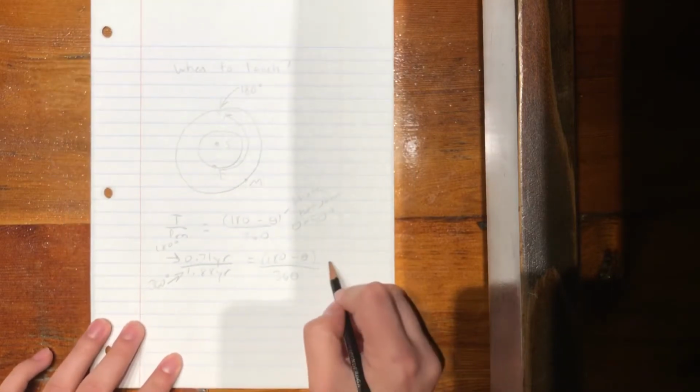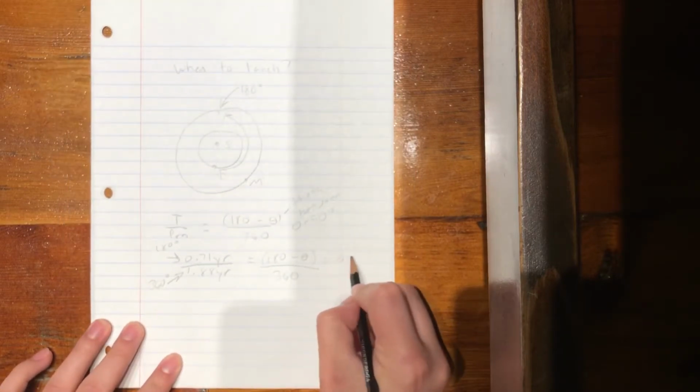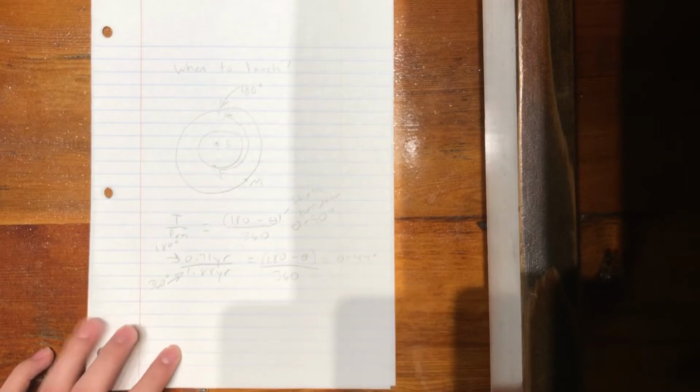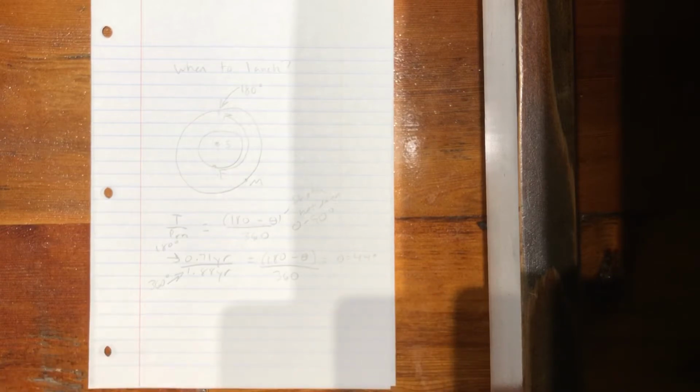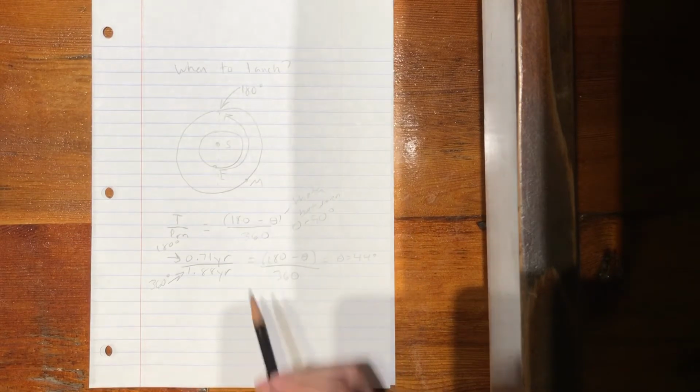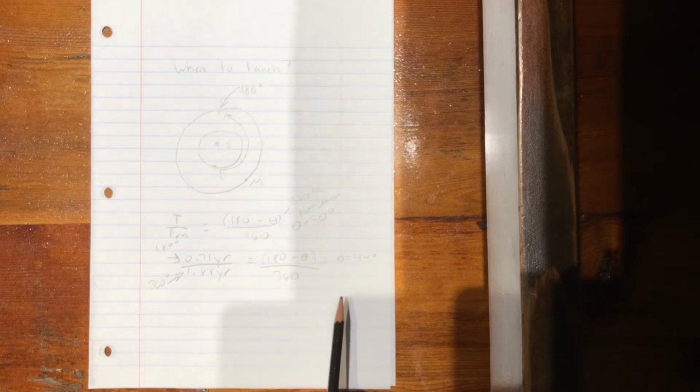What we get is that theta will equal 44 degrees. So in order for us to successfully launch a probe into space, we'd have to use the Hohmann transfer, and Mars has to be 44 degrees ahead of Earth for it to successfully launch.